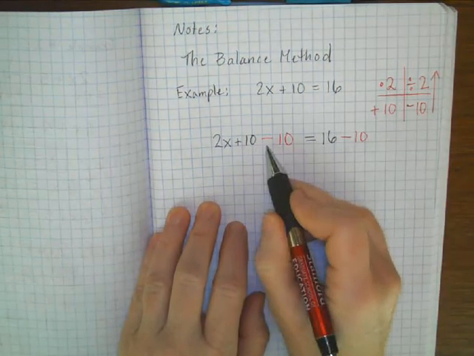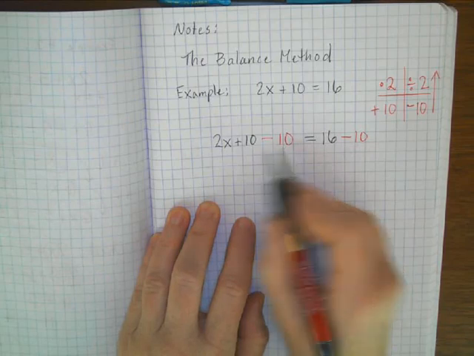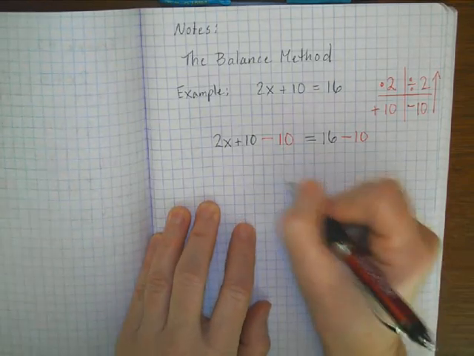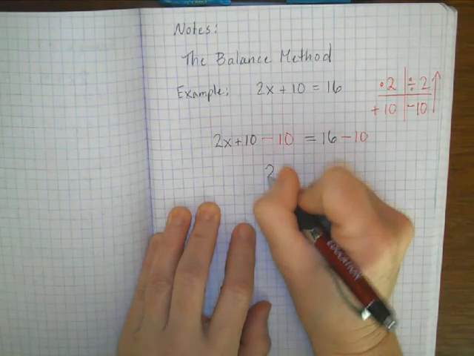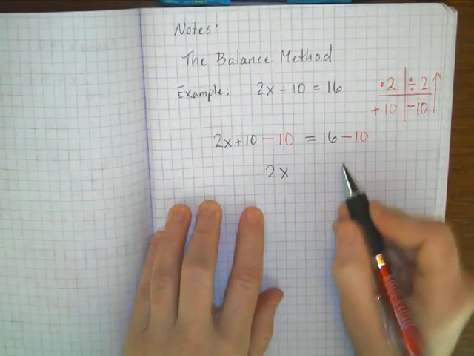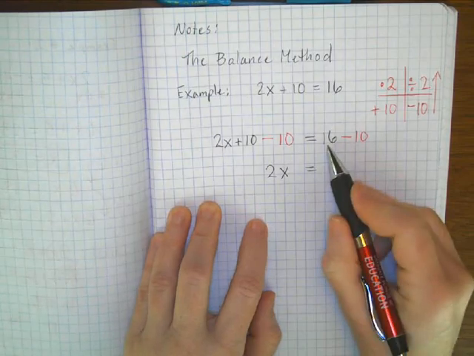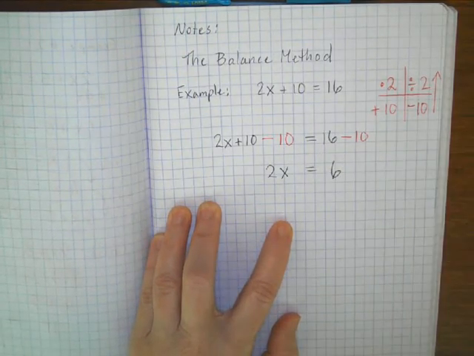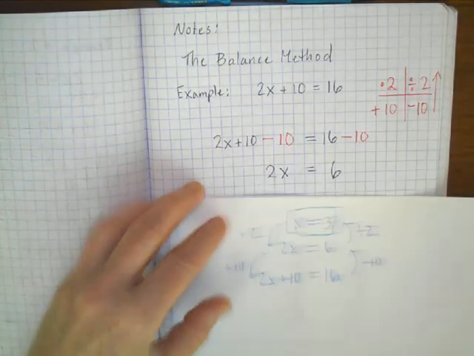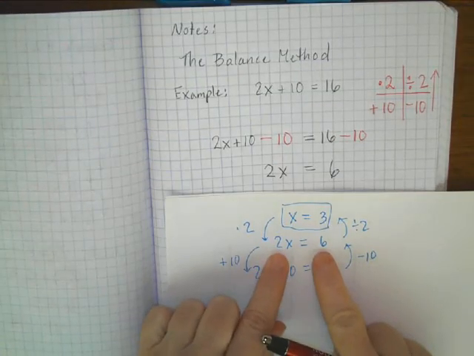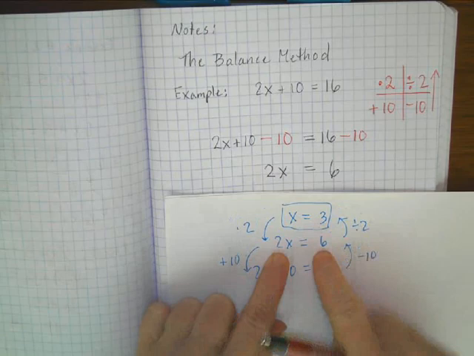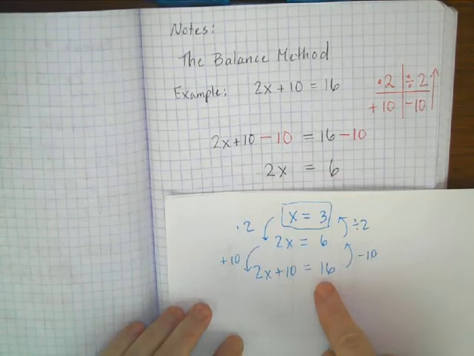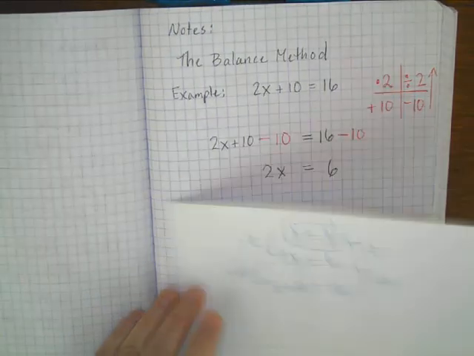10 minus 10 is 0. So the 10 minus 10 goes away, and I'm left with 2x. And on the right-hand side, I have 16 minus 10. 16 minus 10 is 6. So notice, look how that looks like the next line when I was doing deconstruction. 2x equals 6. Okay? Really similar, just a little bit different.